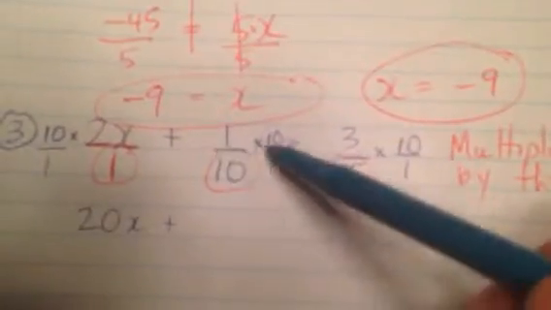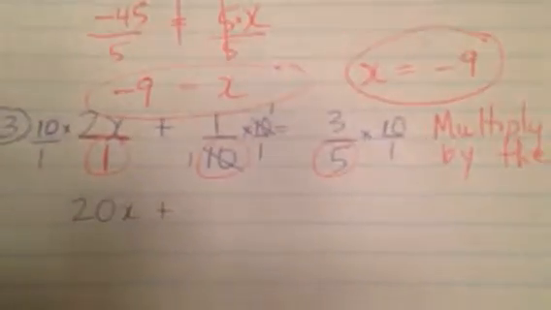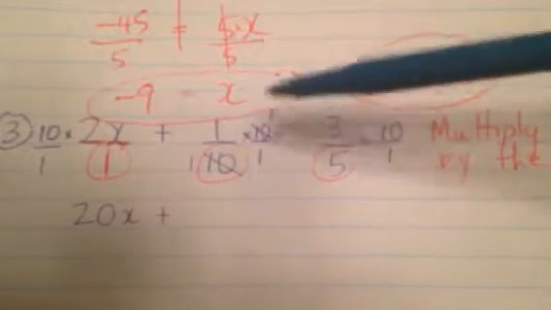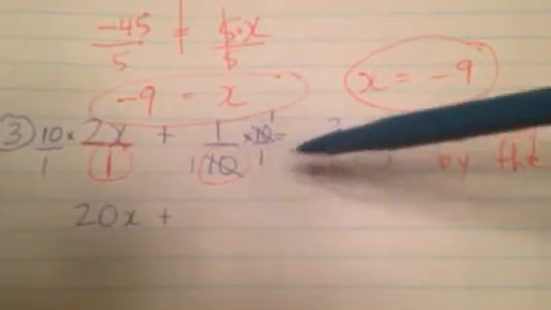Now watch what happens. So when I multiply 10 times 2x, I'm left with 20x. Plus, when I multiply 1/10 times 10, remember back to multiplying fractions, these are called bikini numbers. So they can both divide by 10. So I'm going to divide this by 10, change it to a 1. Divide this by 10, change it to a 1, because they both divide by 10. Now I multiply numerators. 1 times 1 is 1, and put that over 1 times 1, which is 1. So this is 1 over 1, which is really just 1.